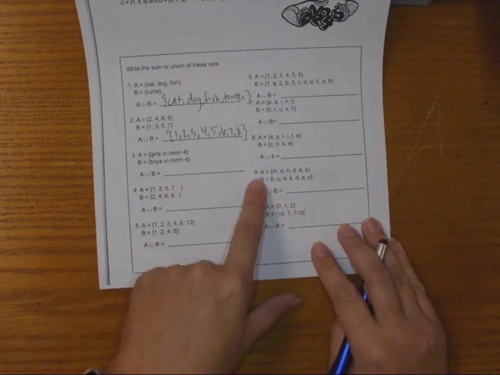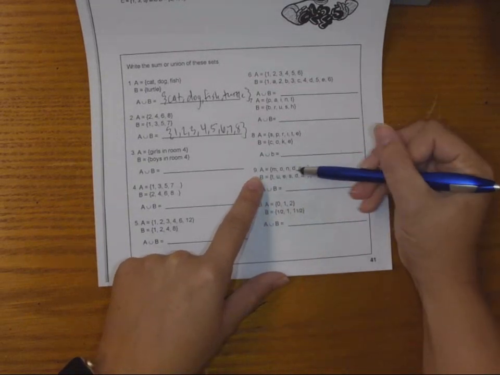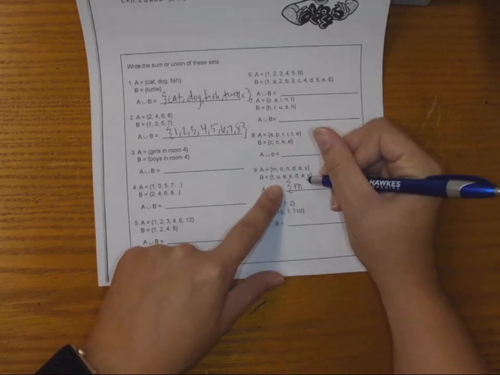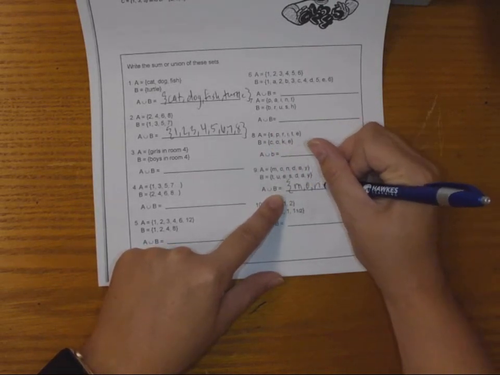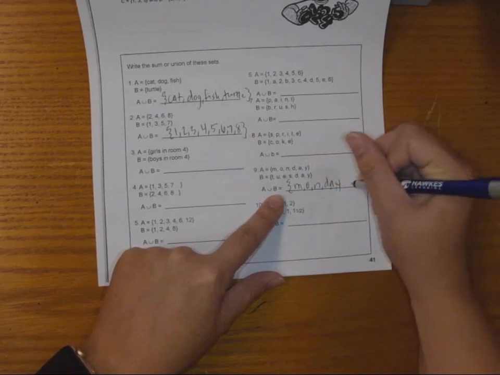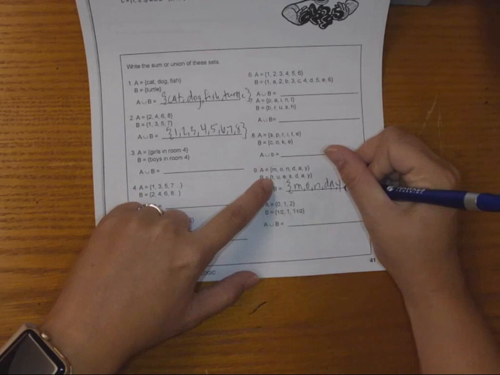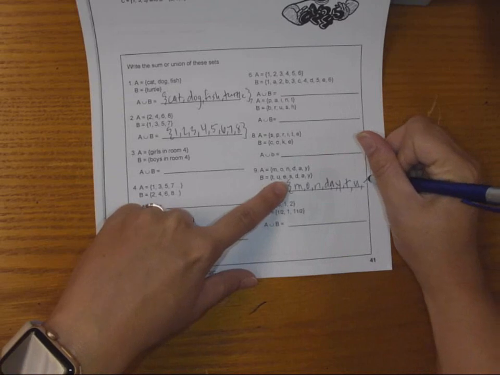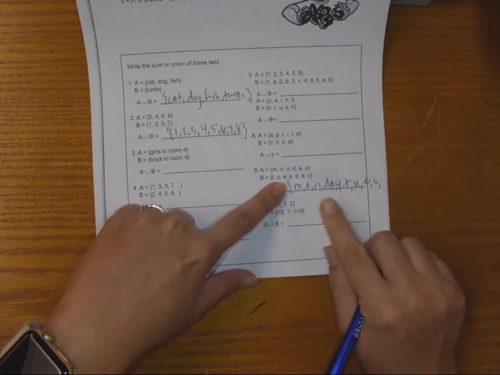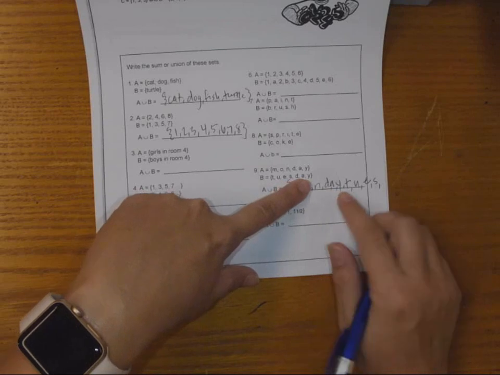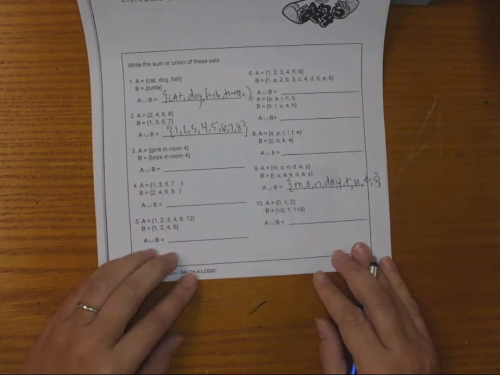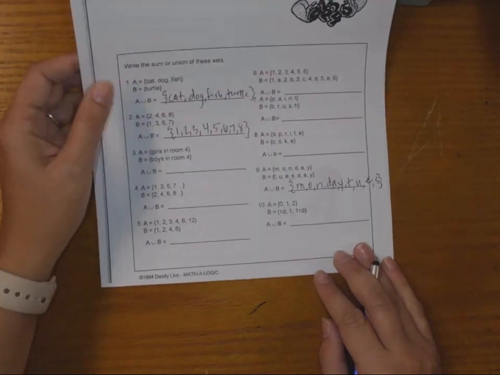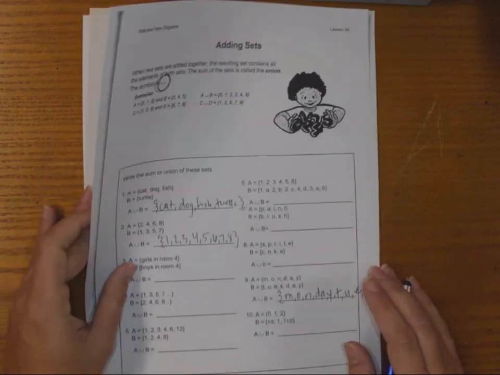Okay, let's look at number 9. If set A is Monday and set B is Tuesday, the union would be the letters for Monday and the letters for Tuesday. M-O-N-D-A-Y. So all the letters from set A, and then the letters from set B that we haven't already used. So T, U, E, S. I already have a D, I already have an A, I already have a Y. So that's the set. You don't have to repeat the elements when you're doing the union. Okay. Let's move on to the next one.